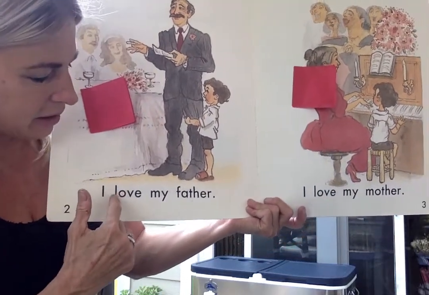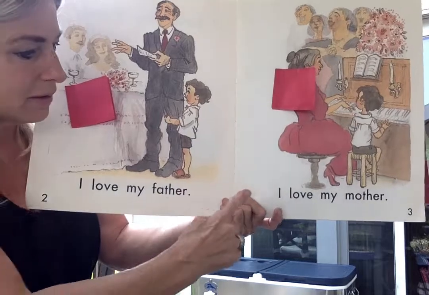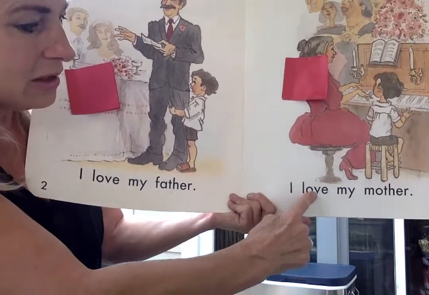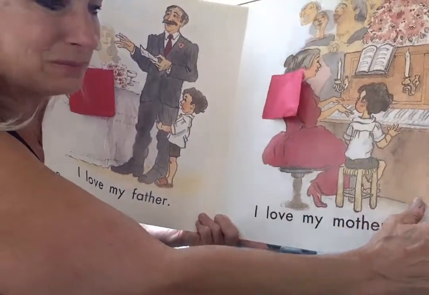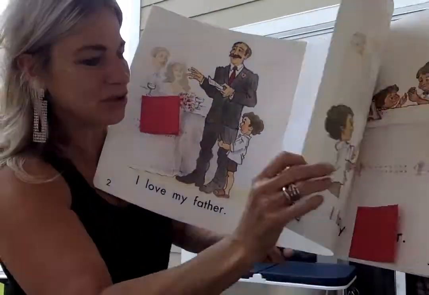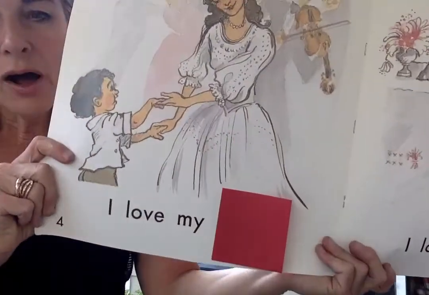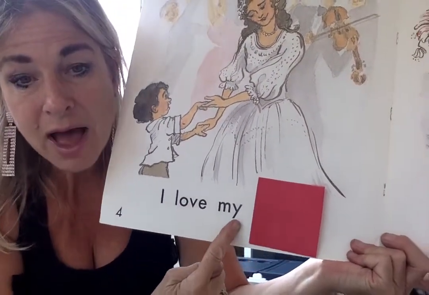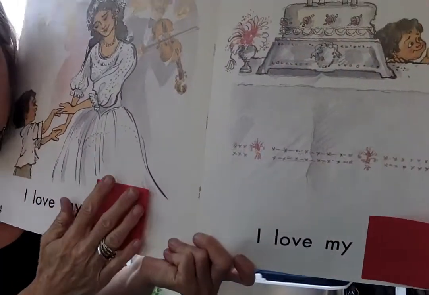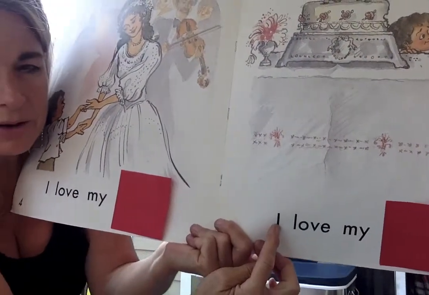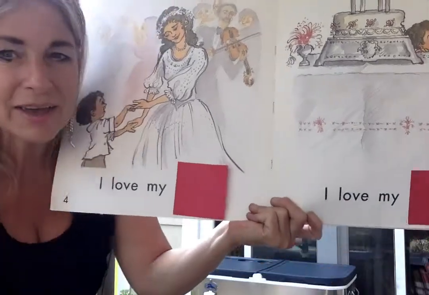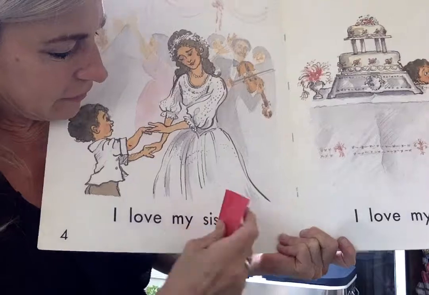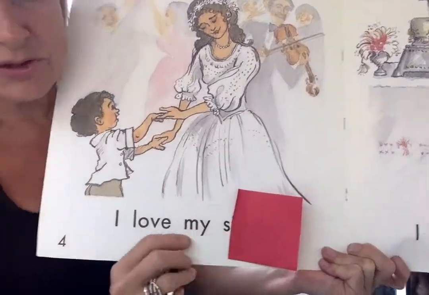Ready? I love my father. Remember? Get your confidence because it was here. I love my mother. I'm going to turn the page. I did it again. Oh, there it is again. Look it. I love my. Oh, blank. This word's going to be different. Look at, there's the pattern again. I love my. Look at that. Who's this? It starts with an S. I wonder who she is.